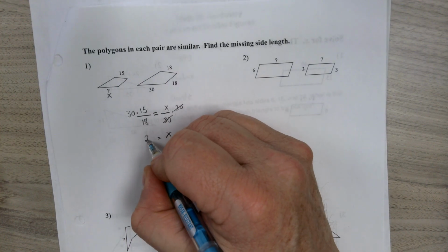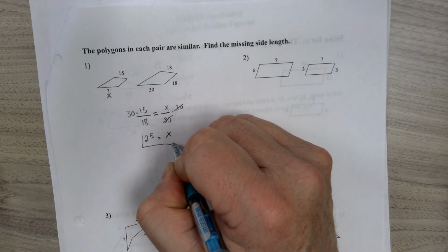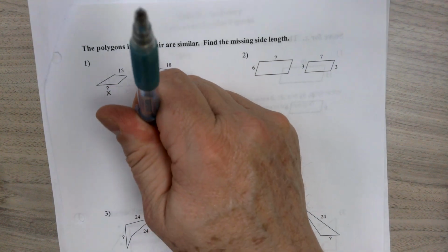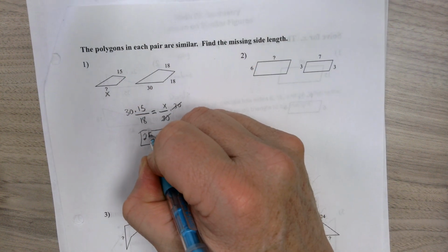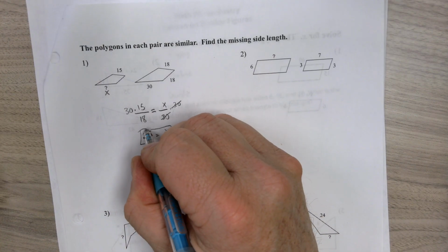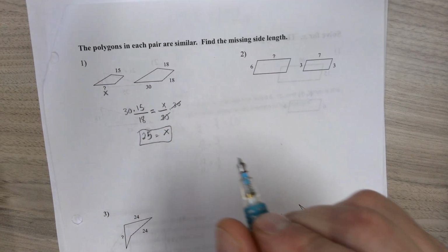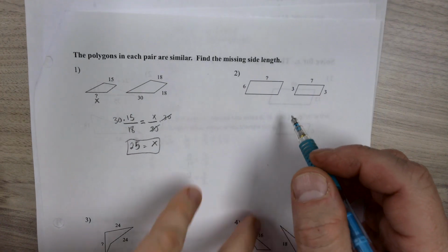And that is going to wind up being 25. So that would be the length of that side, 25 units. So once again, we use the proportion to do that. It's just what I call plug and chug. Let's go and do this next problem.